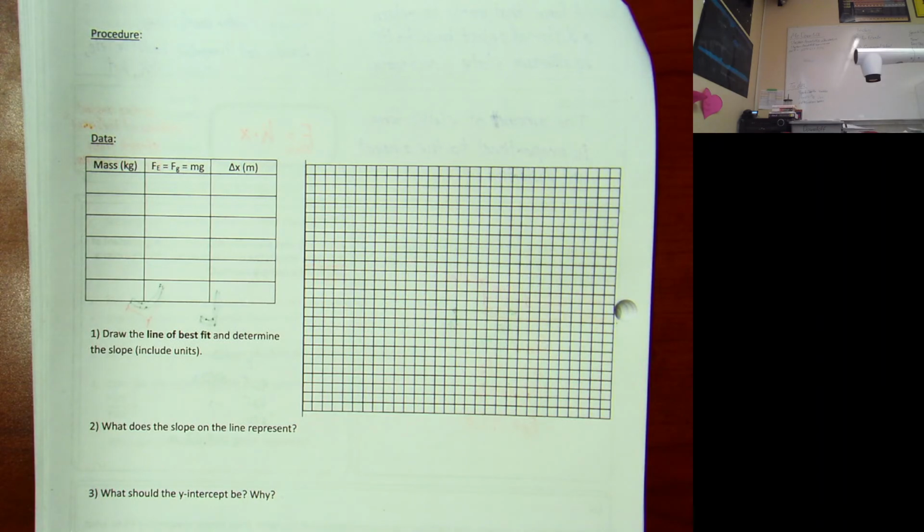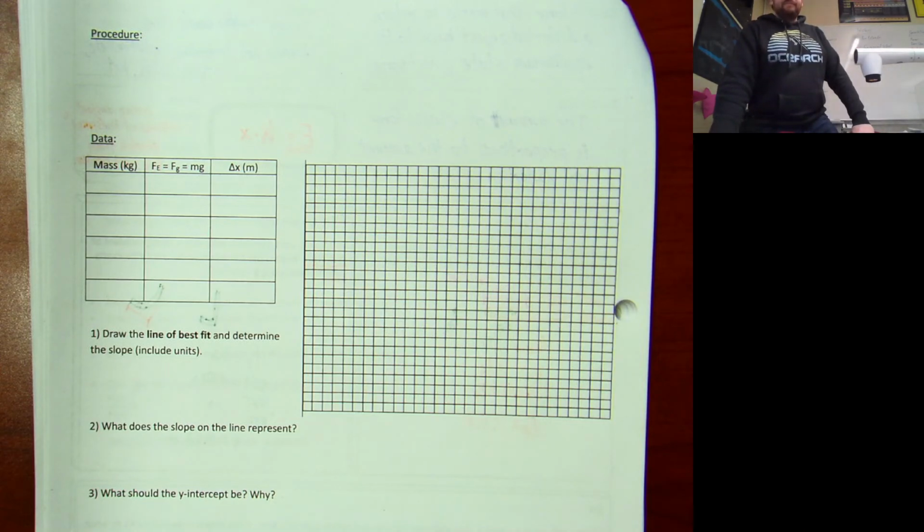Well, we're going to redo it. Why is there less length, or more like 3 newtons than 4? Okay, so let's do 3.